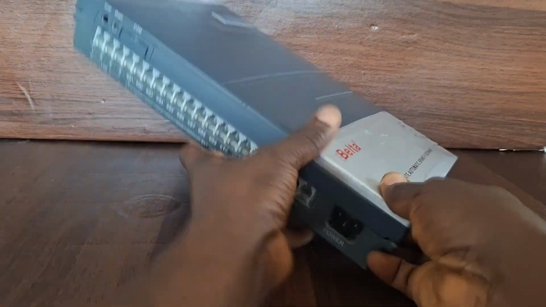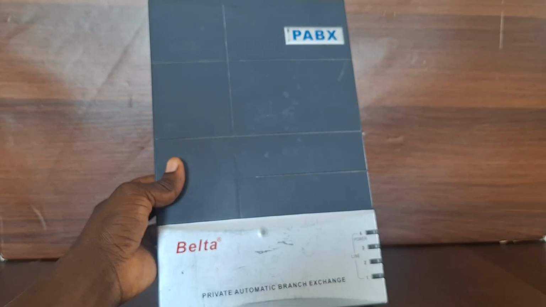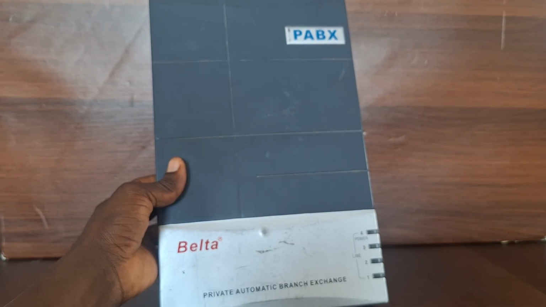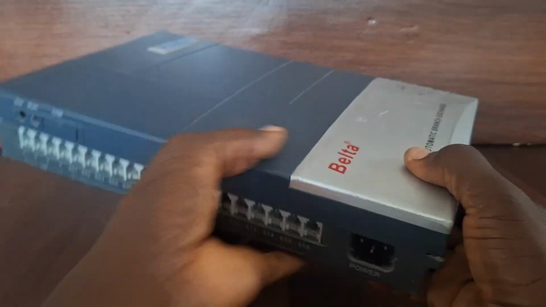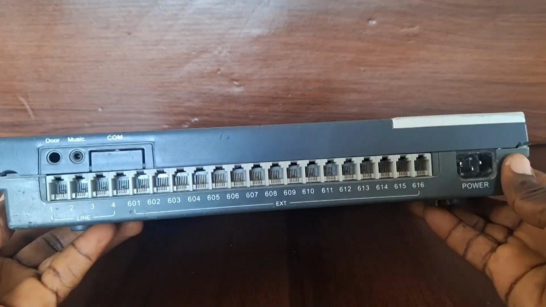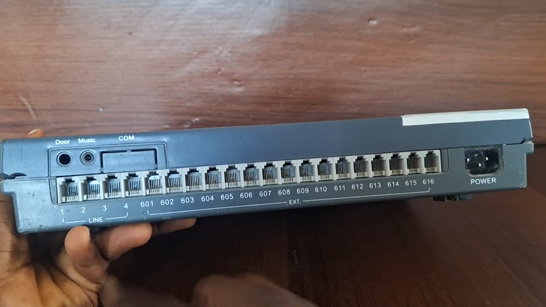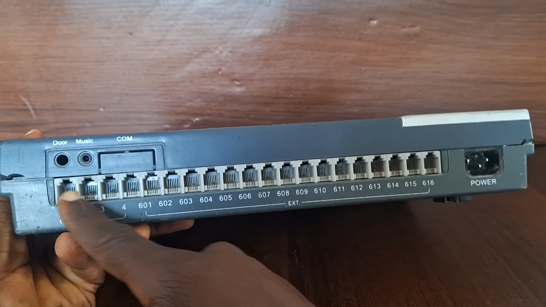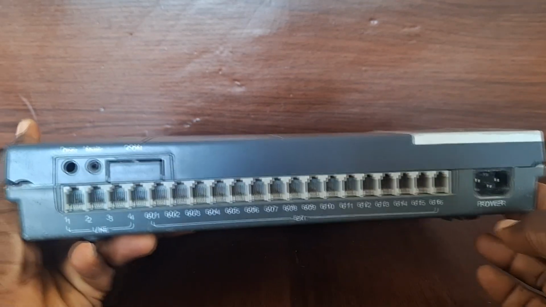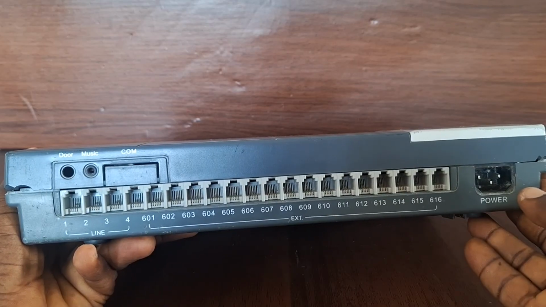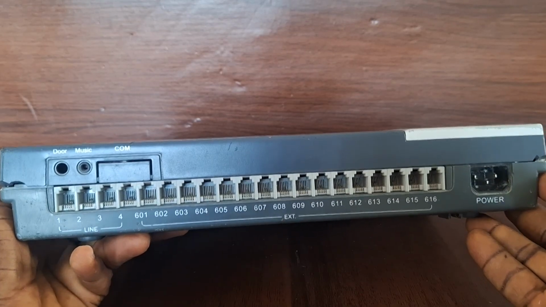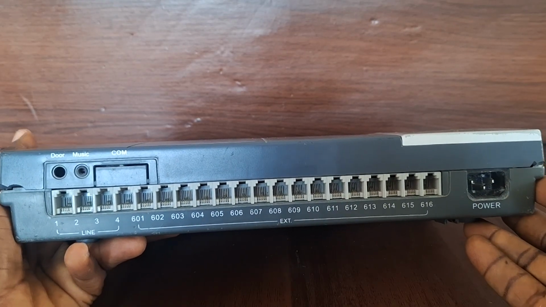What I have here is an example of a PBX switch or a telephone intercom system switch. My emphasis in this video is on the various ports that you can find on this device. And if I talk about ports, I'm talking about all these interfaces meant for connecting devices. So I'll try to explain what each of those ports are used for in this video.